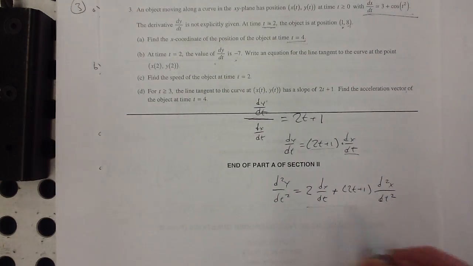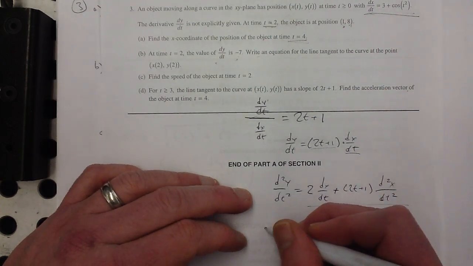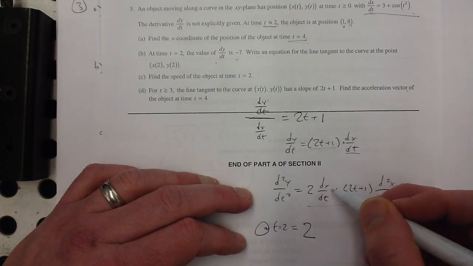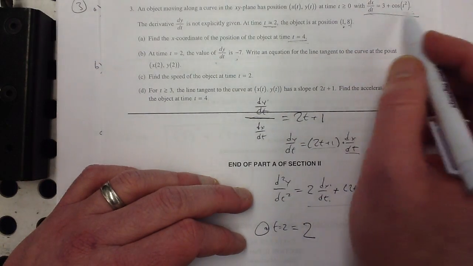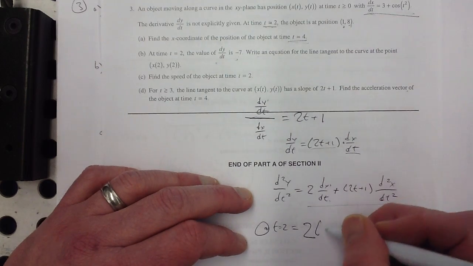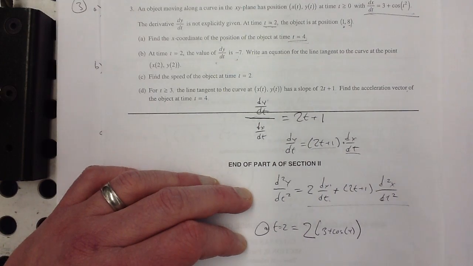So this gives us a recipe for finding the second derivative of the y function. So let's see if we can do that. At t equals 4, that's 2 times dx/dt. I think we found that somewhere along the way, right? Maybe we didn't actually plug that in. 2 times, that's 3 plus the cosine of 4 squared, right?